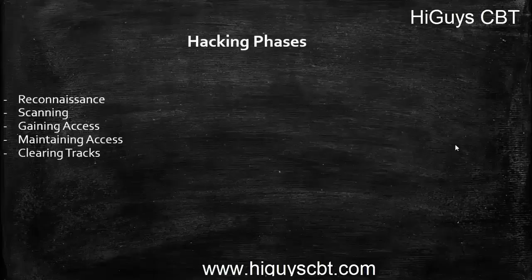Passive reconnaissance involves gathering information without directly interacting with the target. For example, searching public records or news releases. Active reconnaissance involves interacting with the target directly by any means. For example, a telephone call to the help desk or technical department.